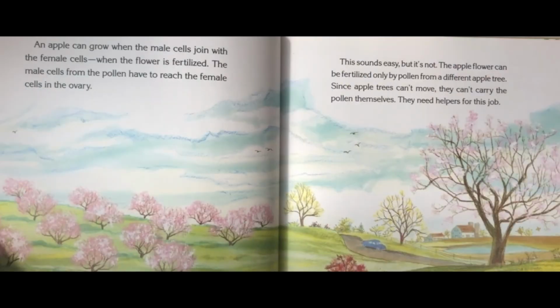An apple can grow when the male cells join the female cells. When the flower is fertilized, the male cells from the pollen have to reach the female cells in the ovary. This sounds easy, but it's not. The apple flower can be fertilized only by pollen from a different apple tree. Since the apple tree can't move, it can't carry pollen itself. It needs helpers for this job.